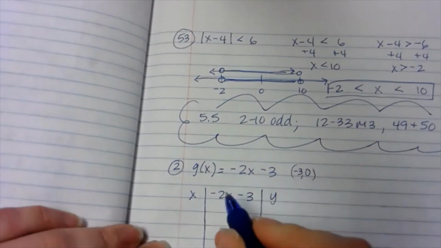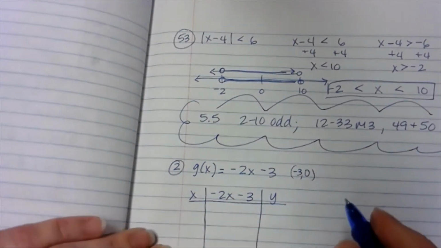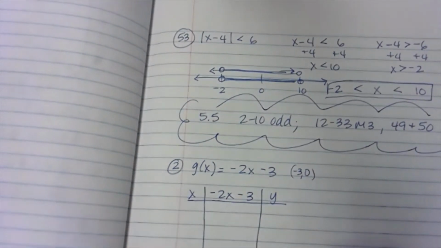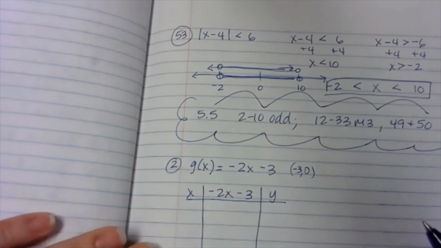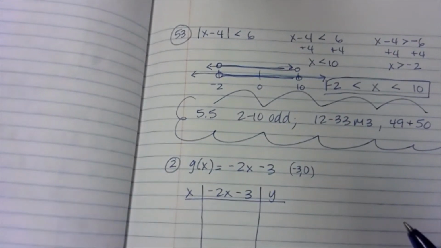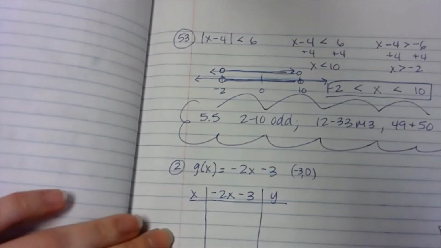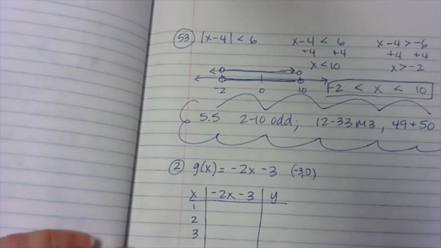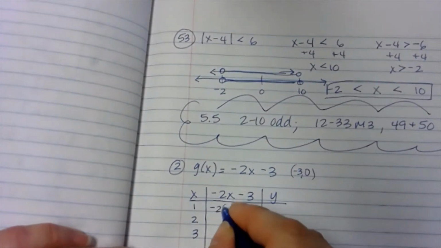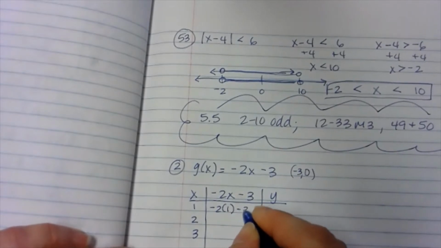All right, so at this point, you really can throw in anything that you want, but you want to kind of keep it simple. So you might just start like 1, 2, 3, right? So we'll say -2 and then substitute 1, minus 3.